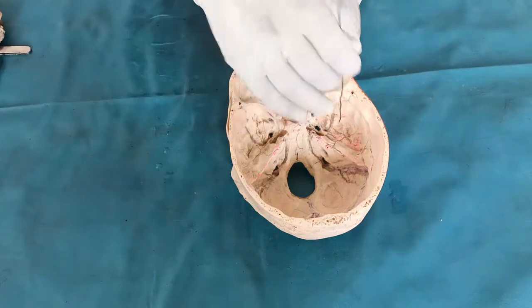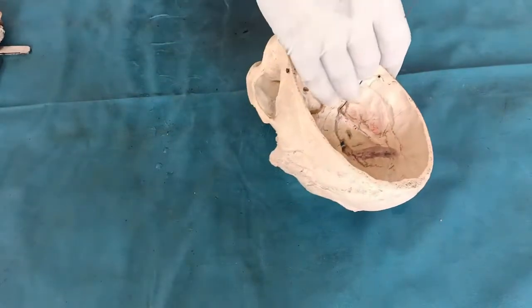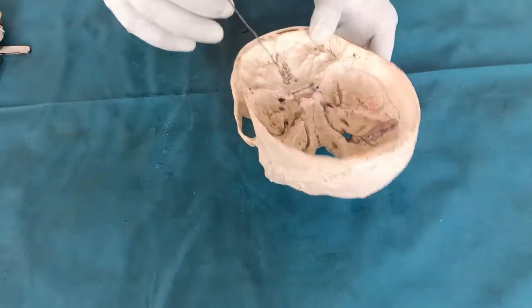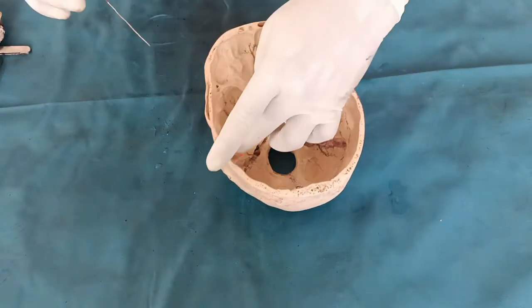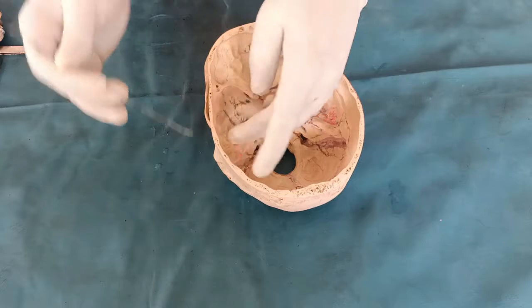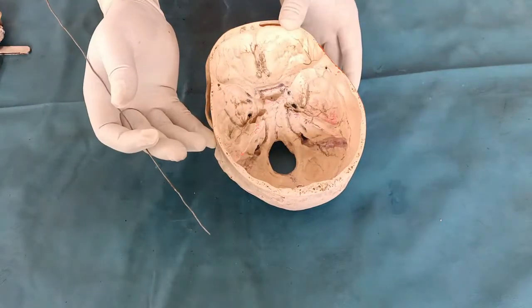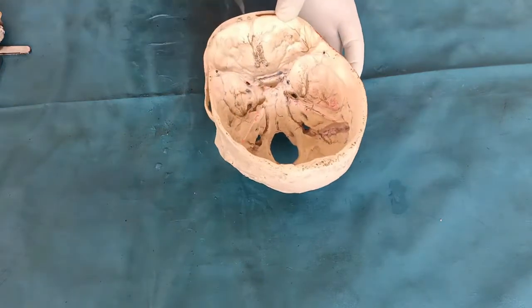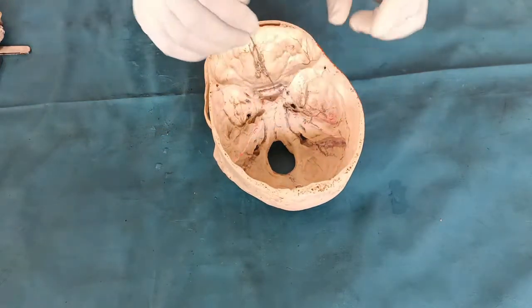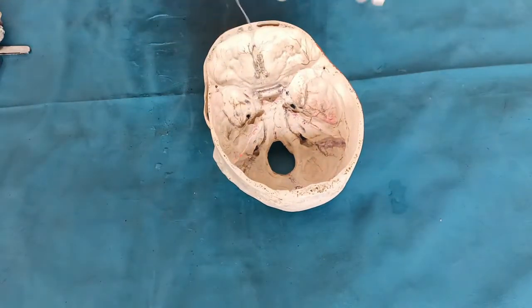Then coming to the middle cranial fossa, on either side, this side and this side, mostly it is formed by the greater wing of sphenoid and the petrous part of temporal bone, and a small portion is formed by the parietal bone also. But mainly the greater wing of sphenoid and petrous part of temporal bone, and in the middle part the body of sphenoid, right?